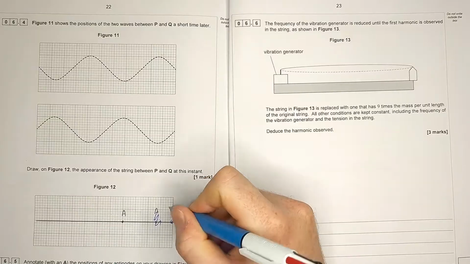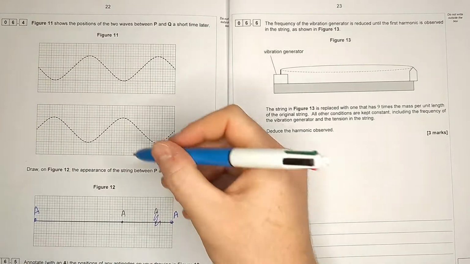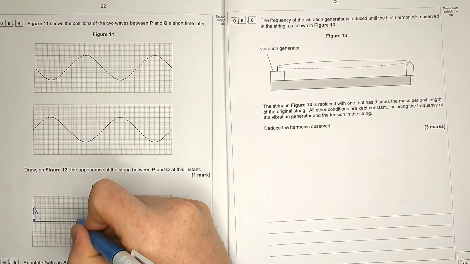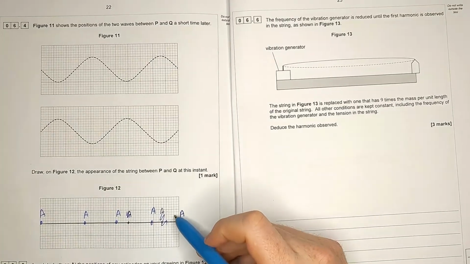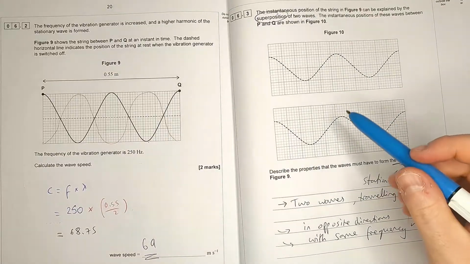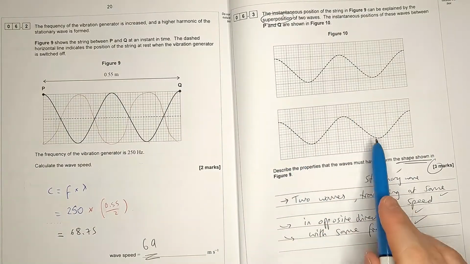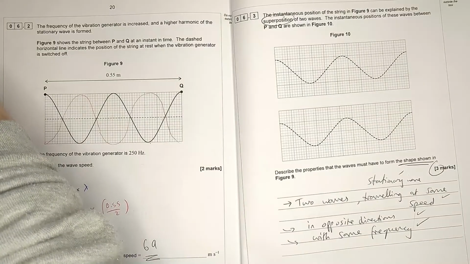So we've got an A here, an A at the other end, and one directly in the middle, and we've got 3 halfway along basically. Okay, so how do we know that? We've got to look back at the previous question and figure out that this is the instantaneous appearance of the wave. We've got antinode, antinode, antinode, antinode, antinode, so 5 in total for that part of the question.